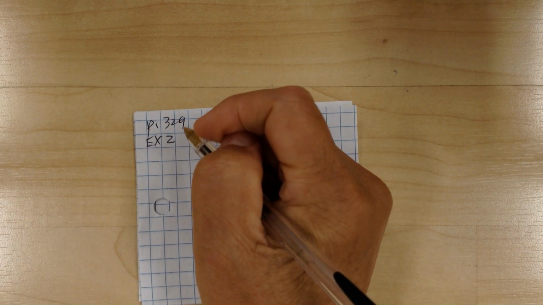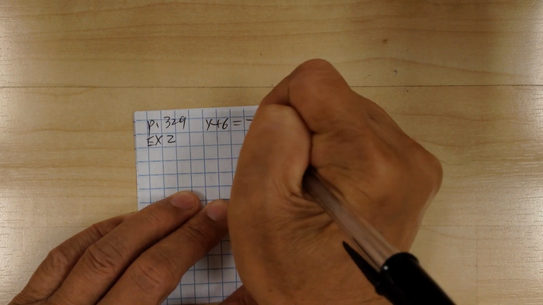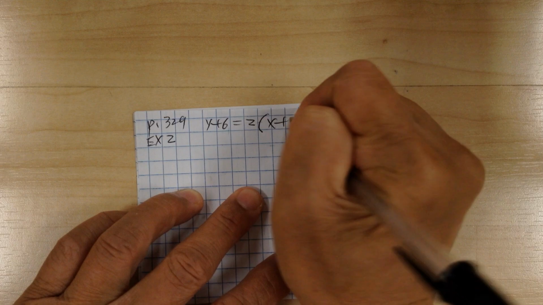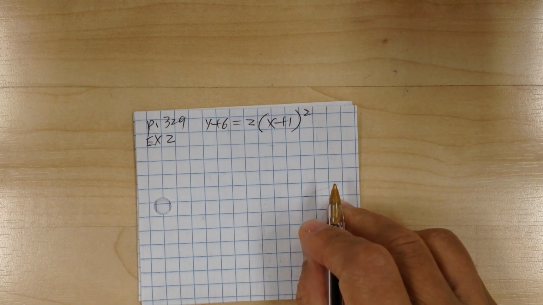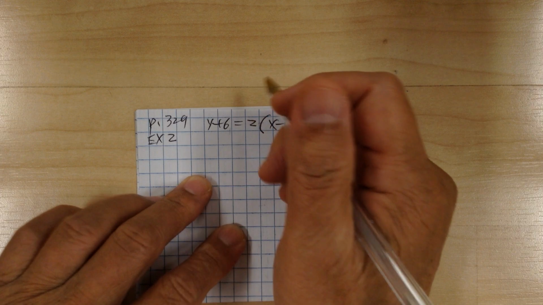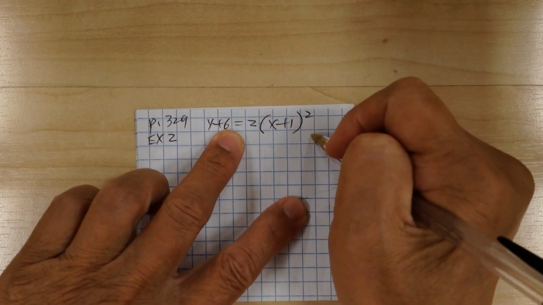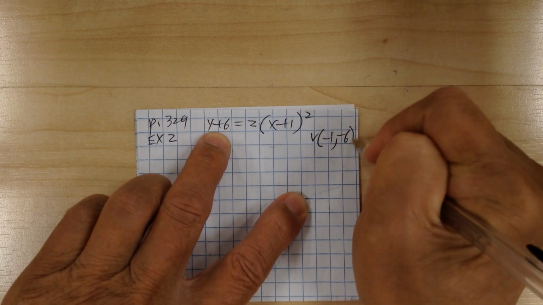Okay, example 2, you want to graph y plus 6 equal to 2 times x plus 1 squared. Again, right away, the vertex is going to be negative 1 and negative 6.